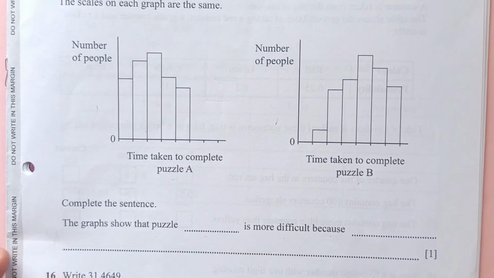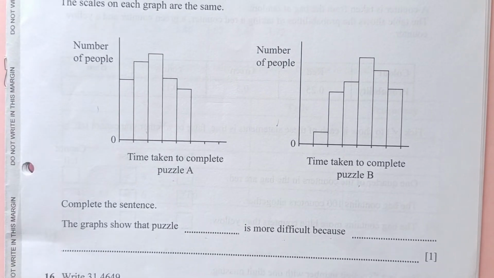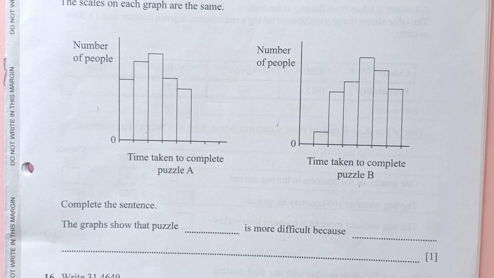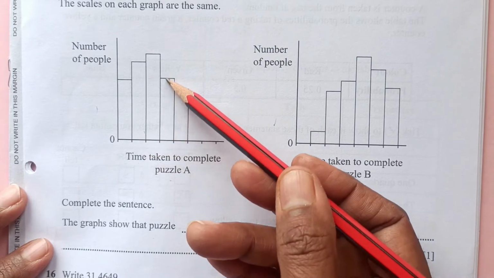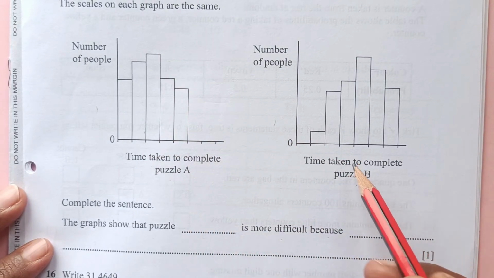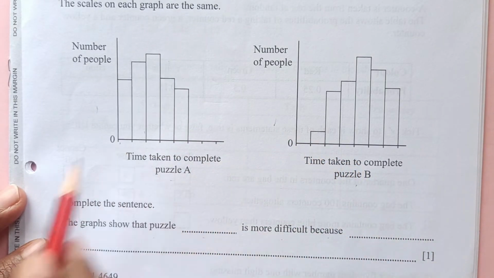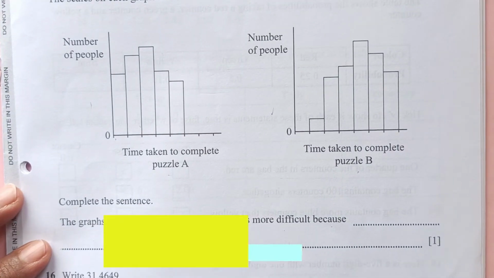Now we need to make this statement, so we need to analyze the information. This is actually a question from statistics, but it includes a graph here. So you see the number of people here, and here you see the number of people.